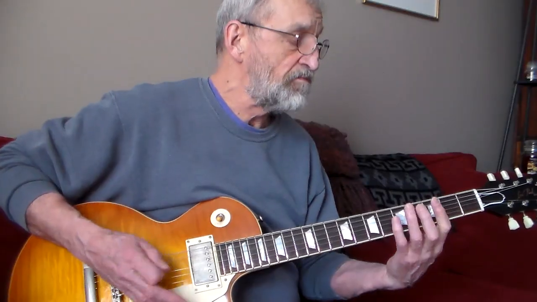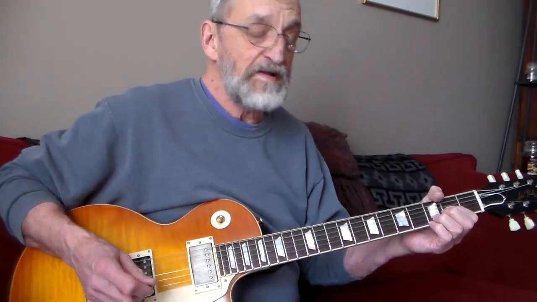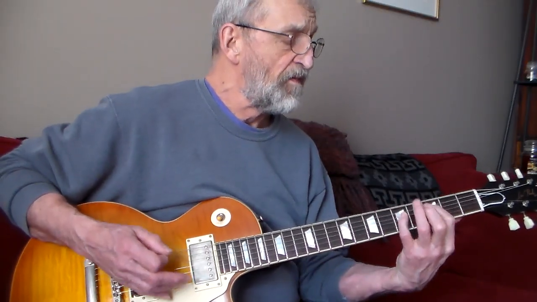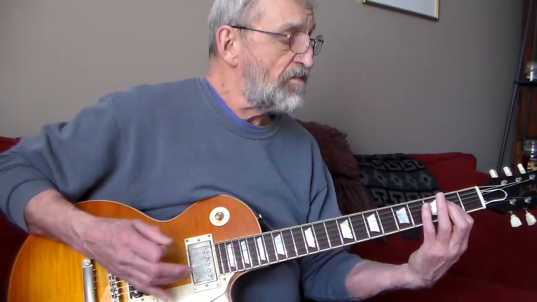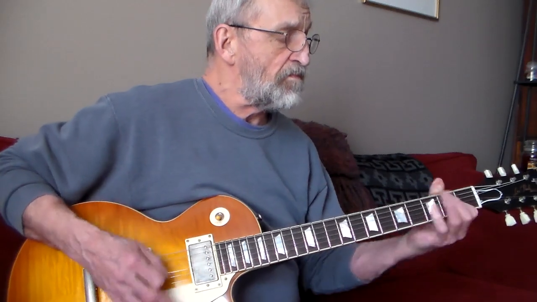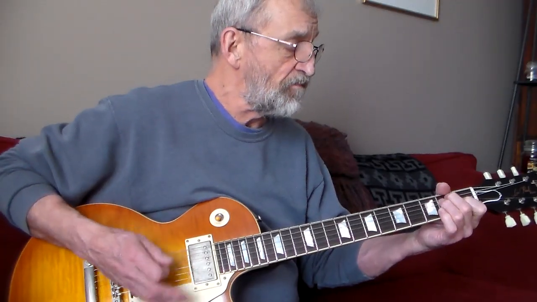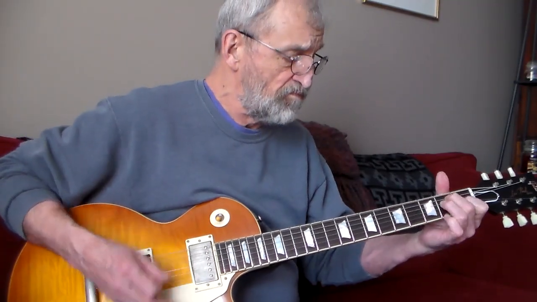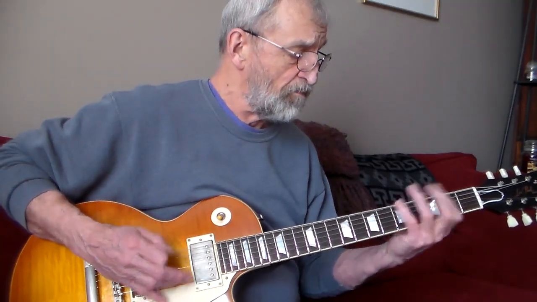So let's see. Now that's just, this is a whole other key. Because you got that C in there, which you don't have in a mixolydian, you see. And it depends on where else you go. Now that's a different key.